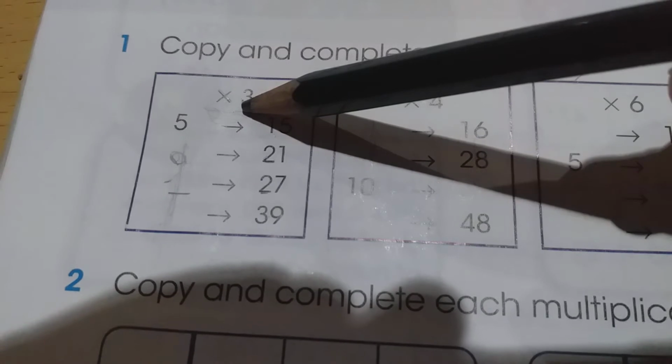So for number 1, I think it's pretty clear. You have to complete each table. It means you have to answer these empty spaces. Here, if you see, there is a sign of multiples of 3.